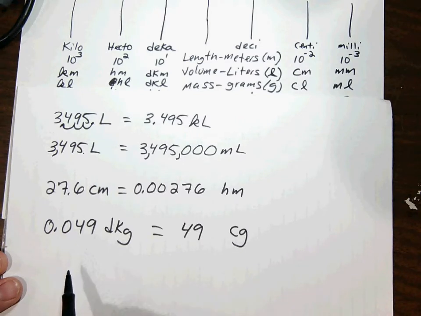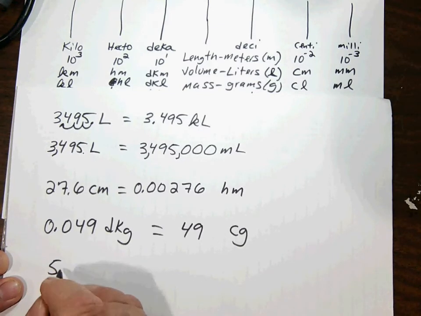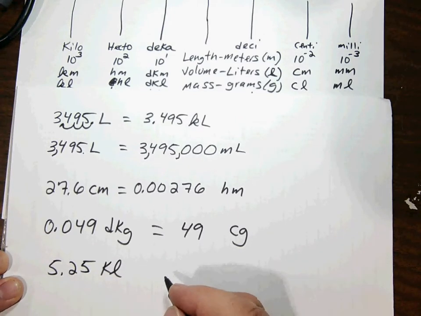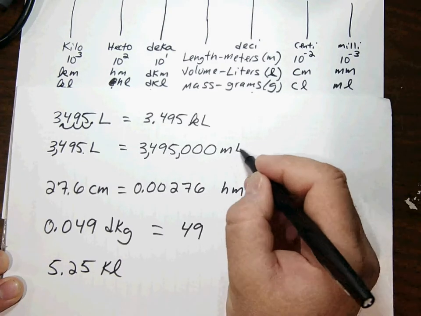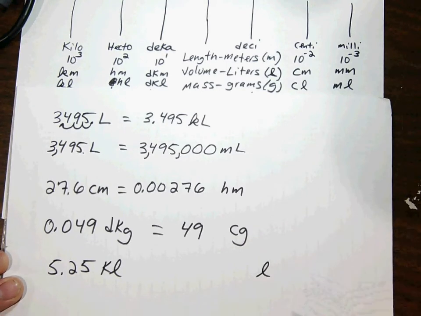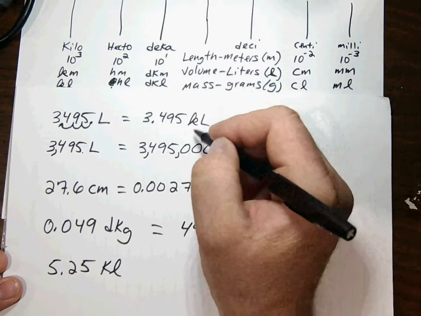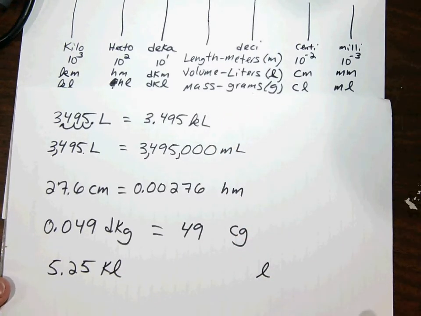Let's do 5.25 kiloliters, and I want to convert that just back to liters, let's say. Okay, and I just caught myself, I'm not being consistent with my L's. Some texts use liter as a capital L, and some use a lowercase l, so my bad there. I mean the same thing with all these L's, okay? They all are talking about liters.